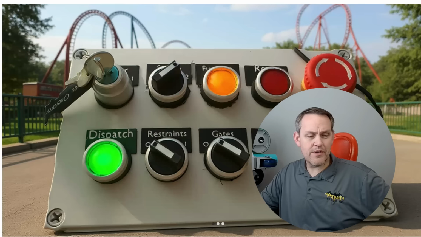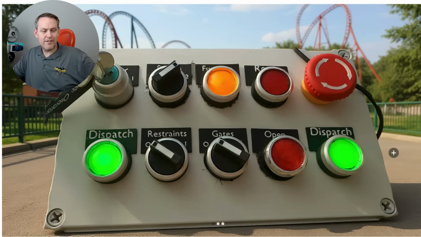So not only do you have everything that went into this, you have all the operators maintained. See, there's your maintained and the restraints and gates. And then I'm not sure what this one up here is. It might be a load or something.